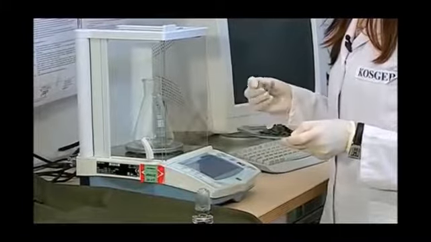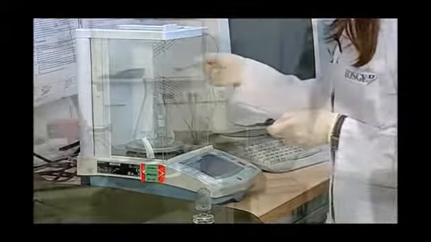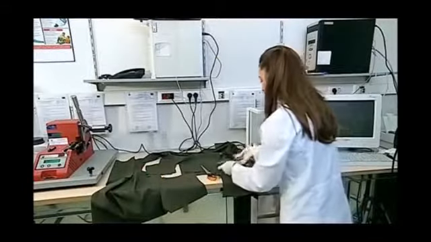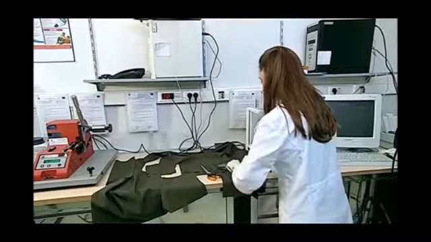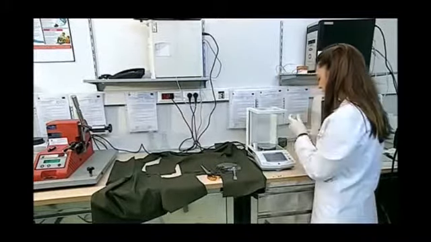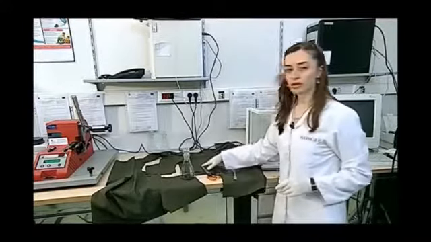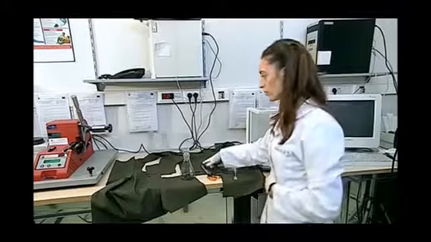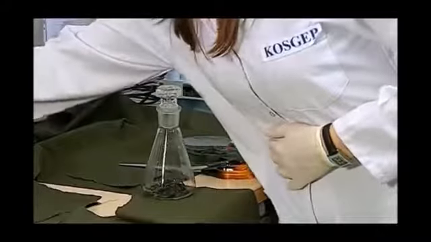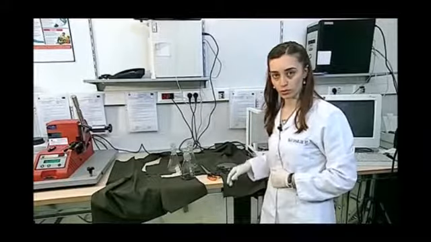I get the fabric with the help of the spatula. I get the conical flask after I weigh these samples in the range of 2 grams plus minus 0.5. Then I apply the same process to the other 2 pieces and put them into the conical flask, and so I have prepared 3 pieces of the test sample.